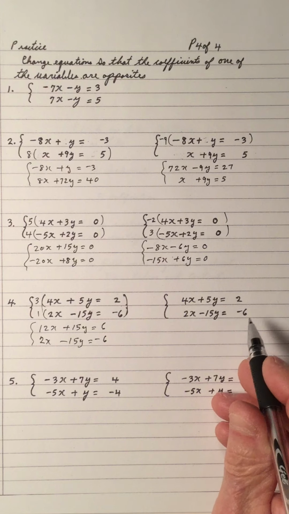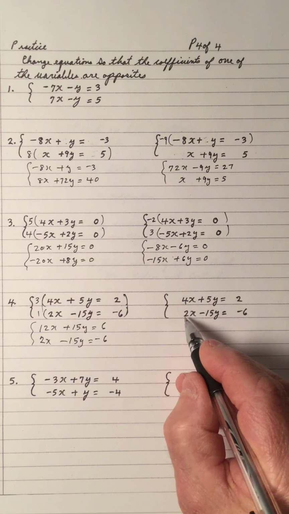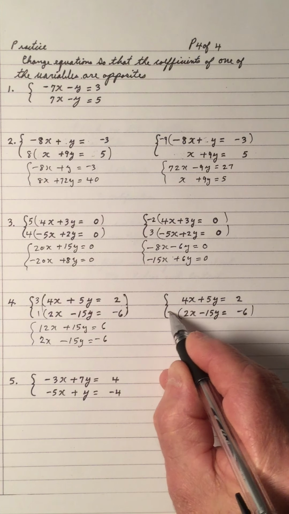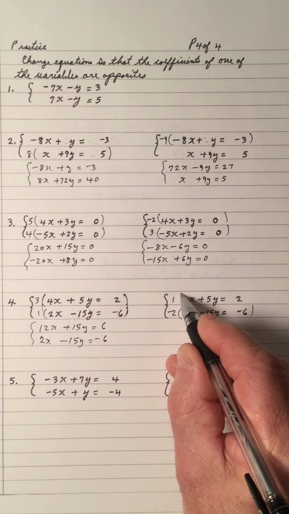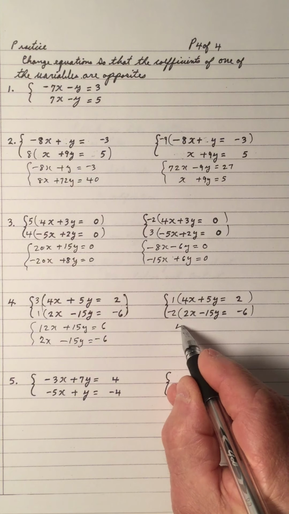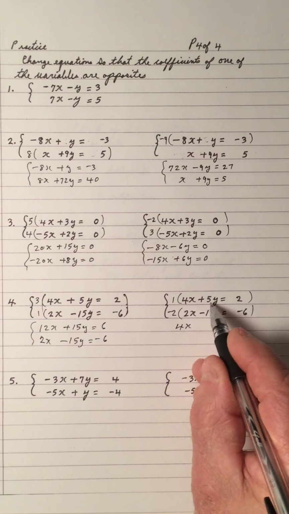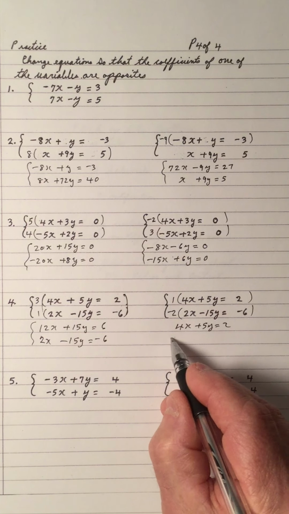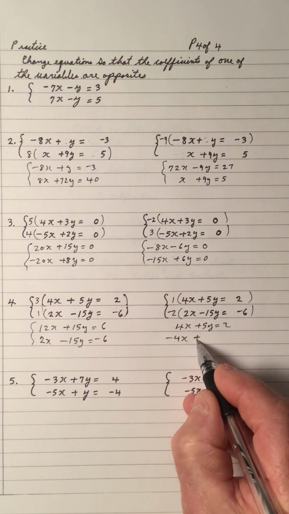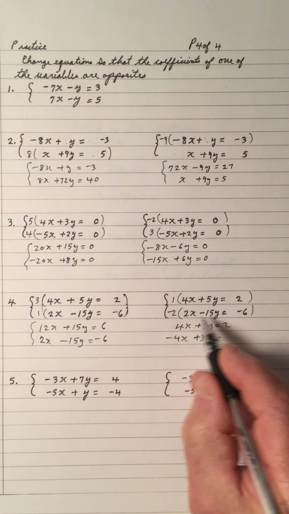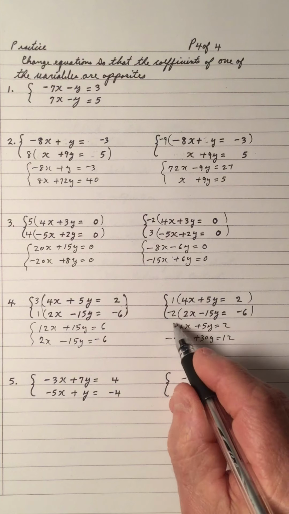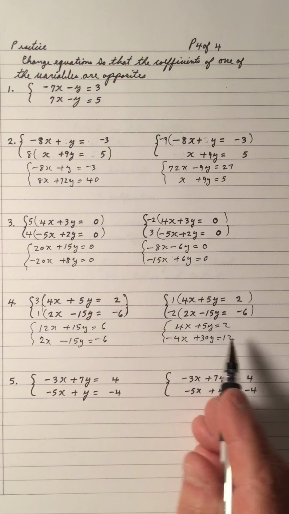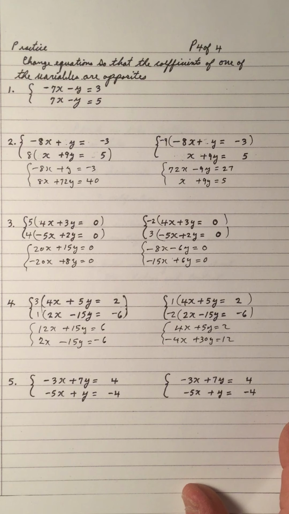Perfect. Or you might want to make the x's the opposite. But if you make the x's the opposite, that's a 4. You need what? Minus 4. So you multiply this one by negative 2. And you multiply this one by 1. So 1 times it gives me 1 times 4x, 1 times 5y, 1 times 2 is 2. Now multiply by negative 2, I get negative 4x plus 30y. Negative 2 times negative 6 is 12. Now the x's are the opposites, so it's your choice. It's your choice when you're solving equations how you want to do them. Nobody can tell you what to do.